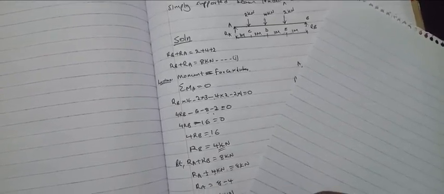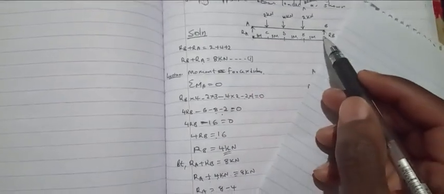So our RA will be 8 minus 4, because this 4 has come to the other side, so the sign changes from positive to negative. Okay, so our RA is equal to 4 kilonewton. So RA here is 4 kilonewton. Then the reaction at B here, we also got as 4 kilonewton.